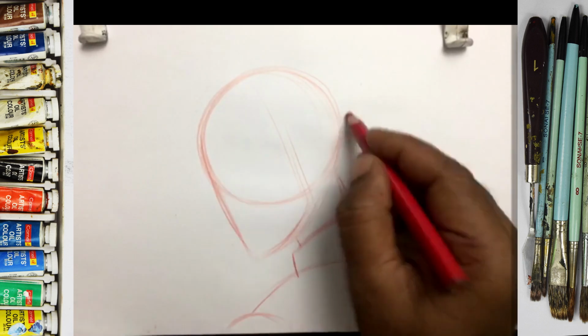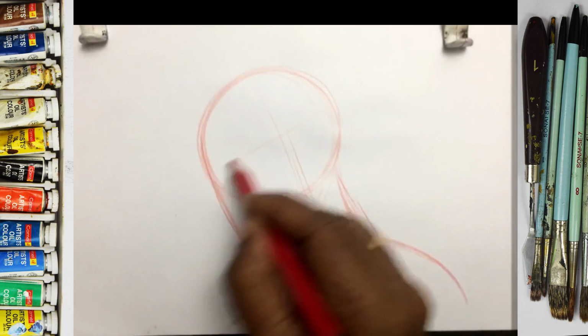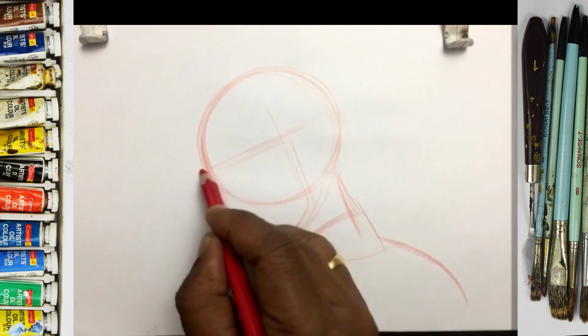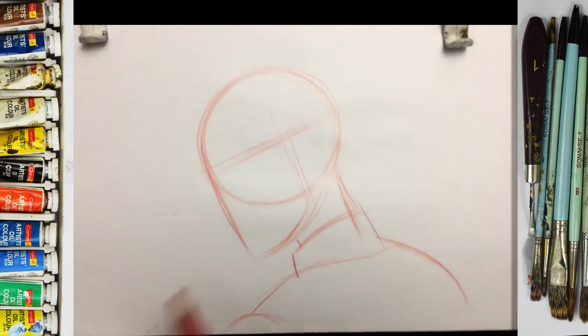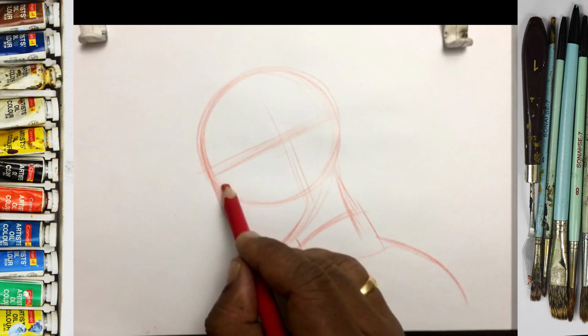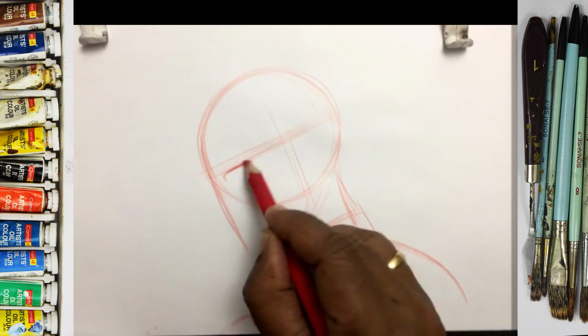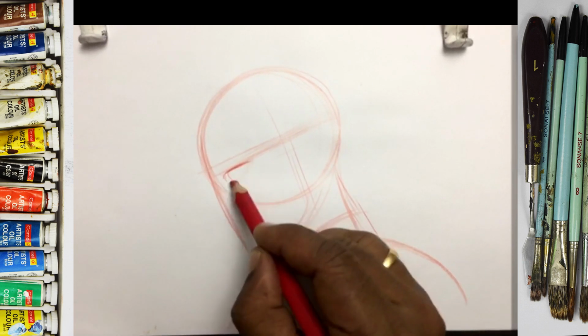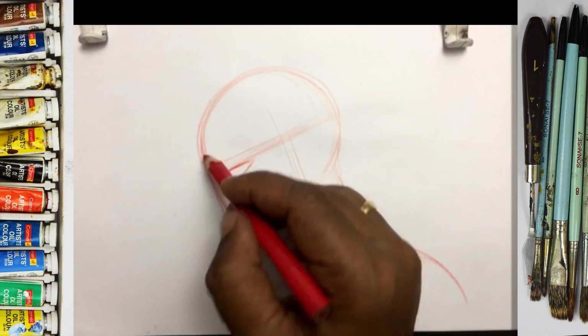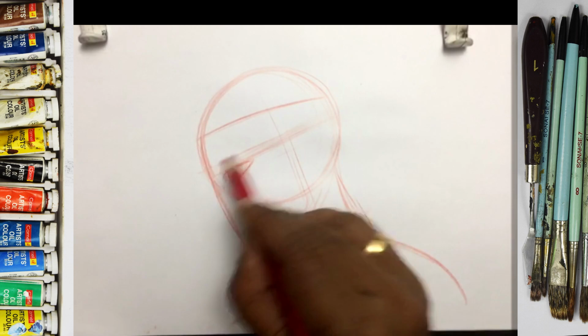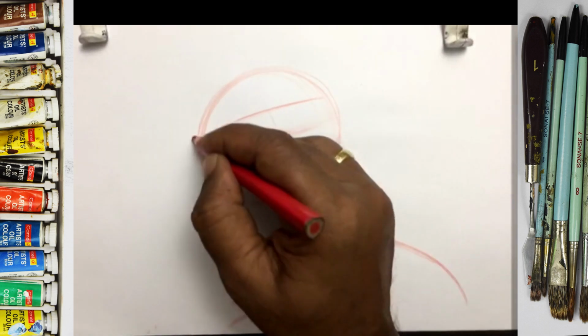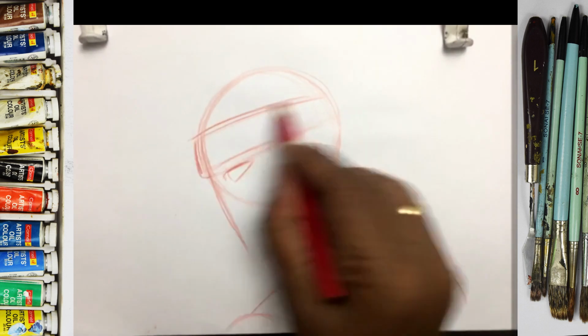And here, exactly in the middle of the circle, if you divide it, here is the eyes. So create the eyes over here. After the eyes, on top of the eyes, they are wearing this hairband.